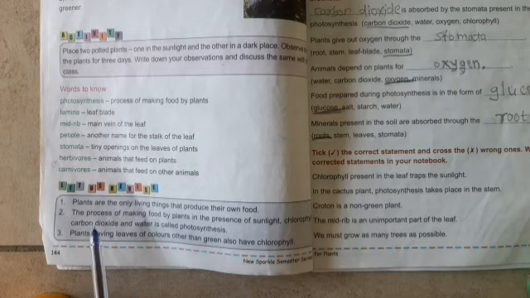Second point is the process of making food by plants in the presence of sunlight, chlorophyll, carbon dioxide and water is called photosynthesis. Next point is plants having leaves of color other than green also have chlorophyll.